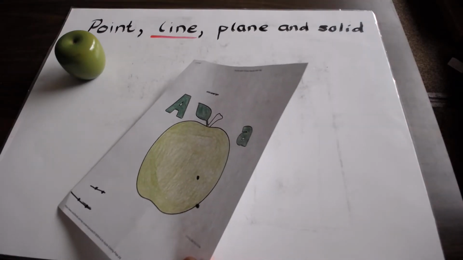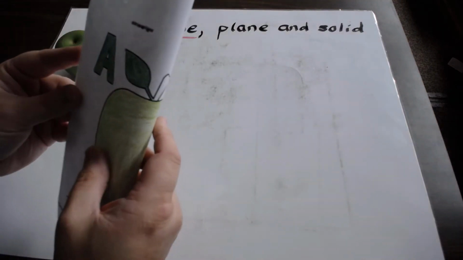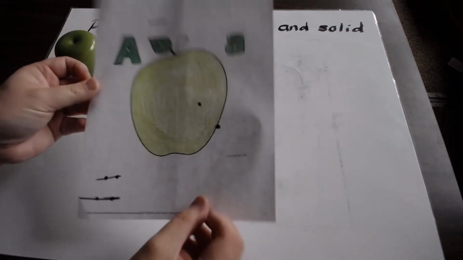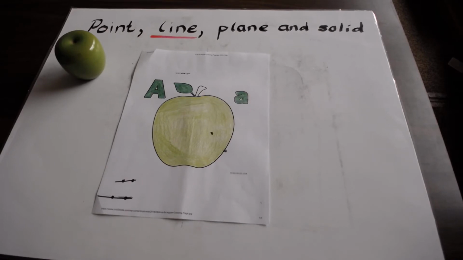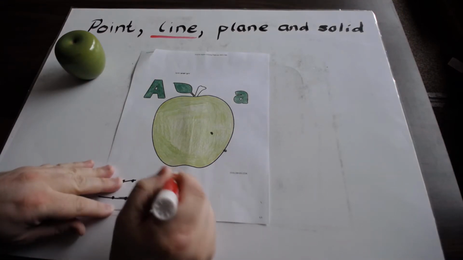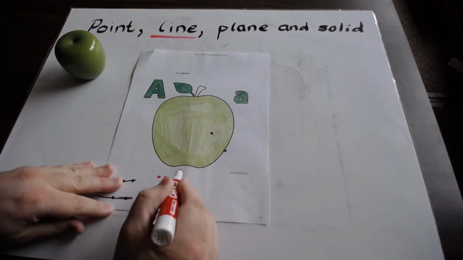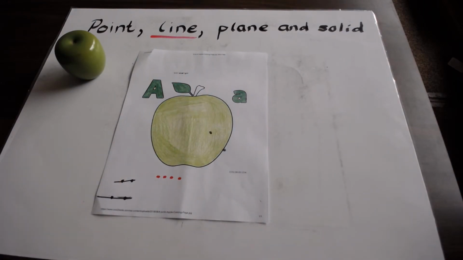What about our line? If I take our drawing of the sharing apple and I took one piece out of it, I'd have one part of it, one line. And a point is anywhere on this drawing that I can put a dot. You can see it with my red marker. Points, points, points.